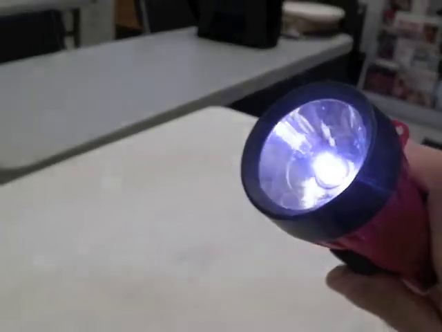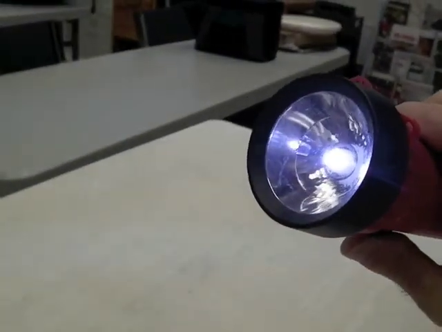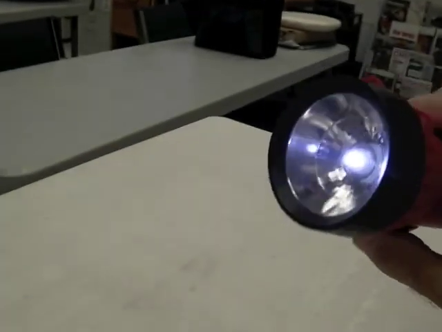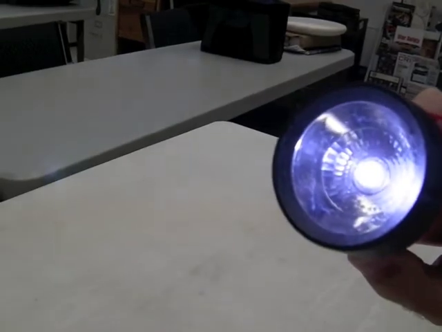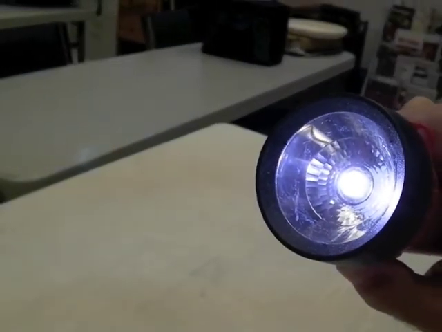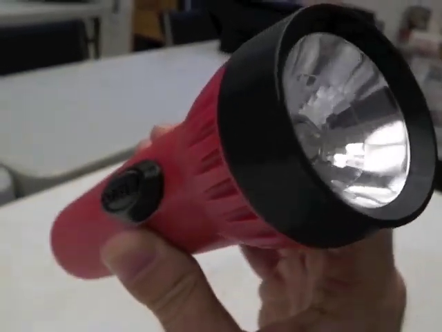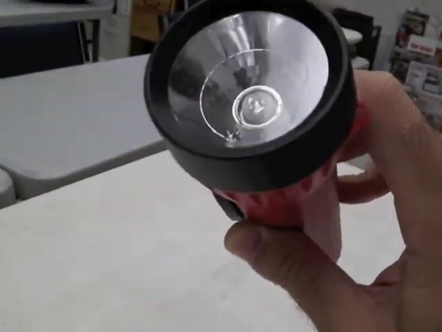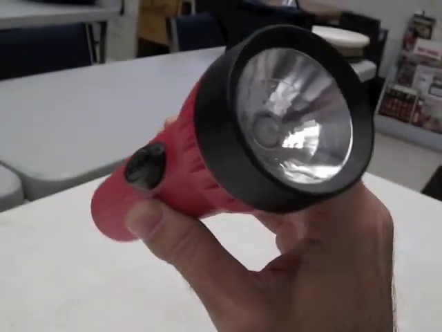Another example of a parabolic reflector is this flashlight. Okay, this flashlight, you've definitely seen flashlights before. There, I'm turning it on. The reason flashlights are able to illuminate better, even when they don't have really strong batteries, is because the inside of the flashlight is a parabolic reflector. So here's a little close-up of that. We can see the bulb, and if you look closely, you'll see that the reflective surface is a parabolic reflector.